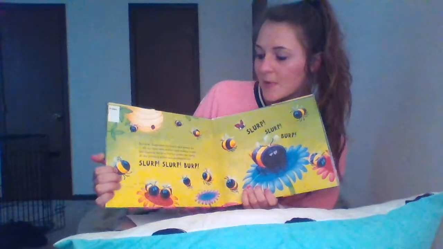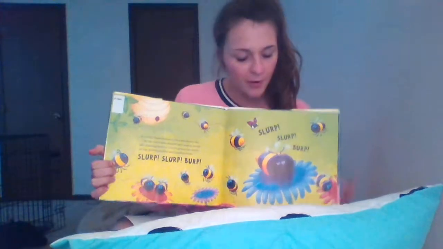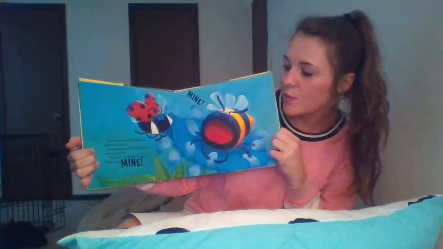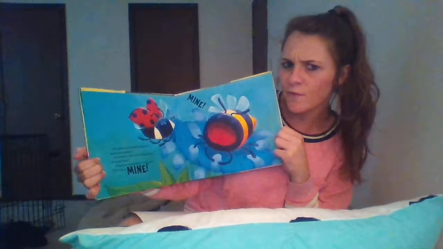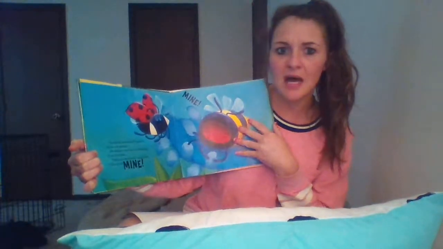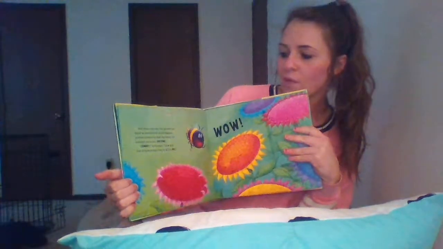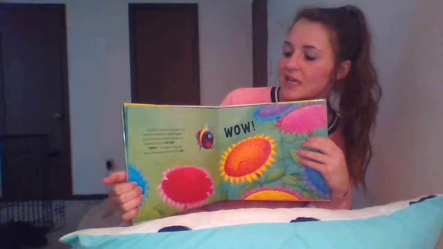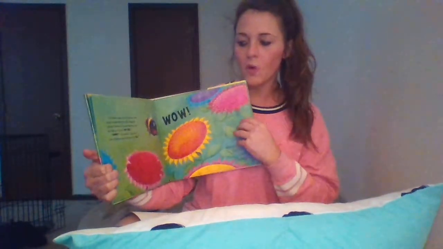But the greedy bee spent all day gobbling pollen and guzzling nectar. Slurp, slurp, burp. Slurp, slurp, burp. The greedy bee wouldn't share his nectar with anyone. He wouldn't even let a tired ladybug sit on his flower. Find your own flower, he shouted. This one is mine. Mine. When one day the greedy bee found a meadow full of the biggest, juiciest flowers he had ever seen, he decided not to tell anyone. Yummy, he buzzed. Lots and lots and lots of flowers, and they're all for me. Wow.